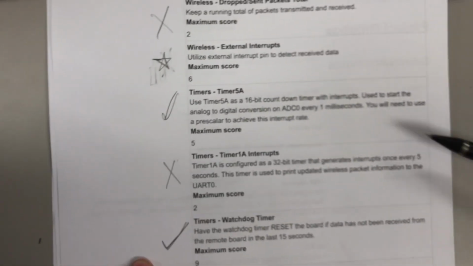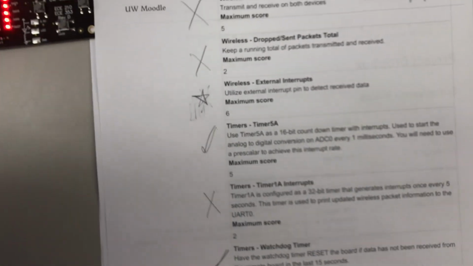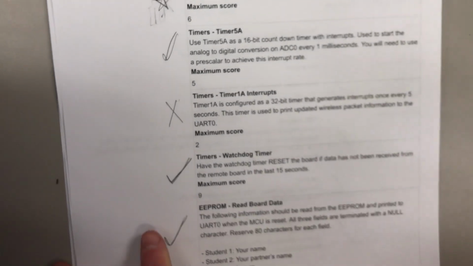We did use the timers. The timers for the joystick for the analog to digital conversion. We did notice that for the timer 1 interrupt, the timer that was supposed to measure when a packet was sent between 2 boards, since, like we mentioned before, our wireless component doesn't work, obviously this timer is not going to work either. However, we do have this implemented in our code as well.